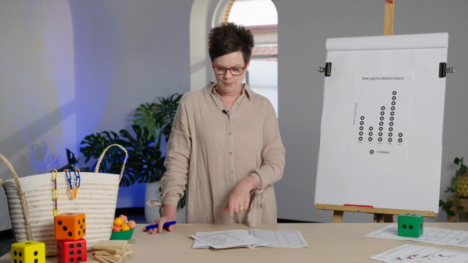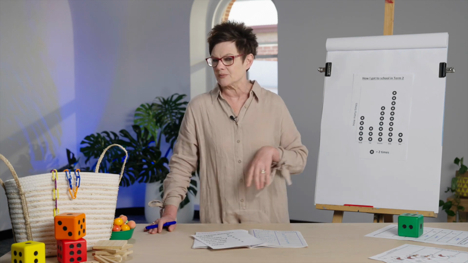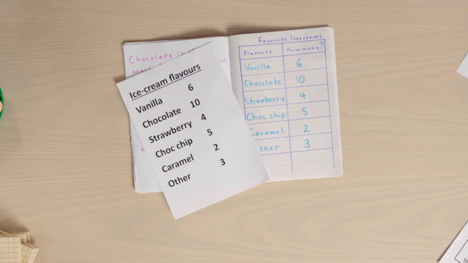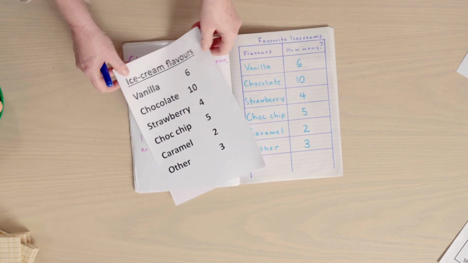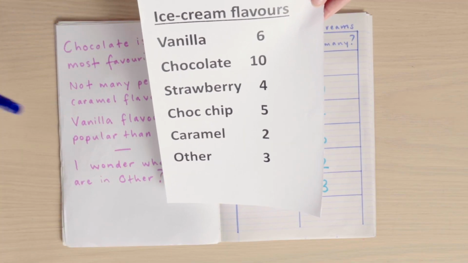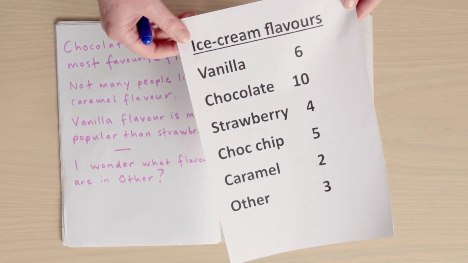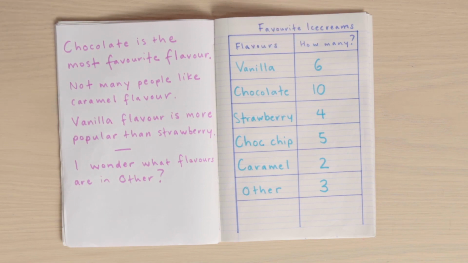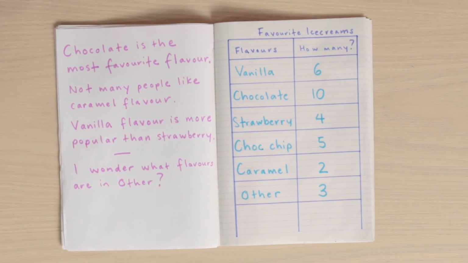I hope you enjoyed your learning last lesson about, remember, ice cream flavours. I hope I'm not making you too hungry with all this talk about ice cream and cereal and fruit. So your task was to use this list to turn it into a table. Rows, columns and headings. And we have a lovely example here of what yours may look like, okay?